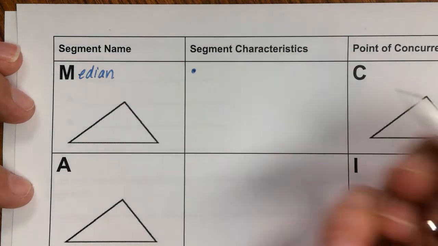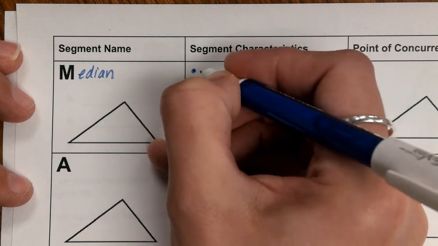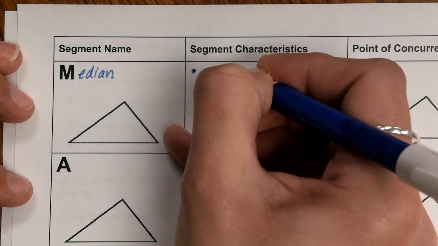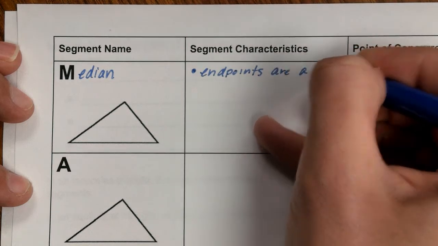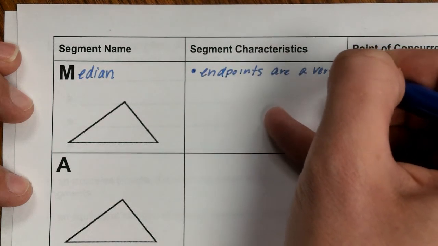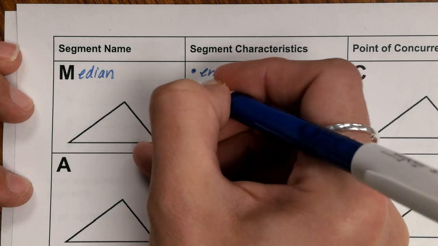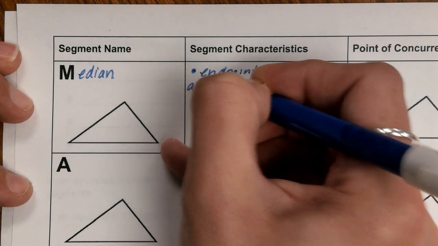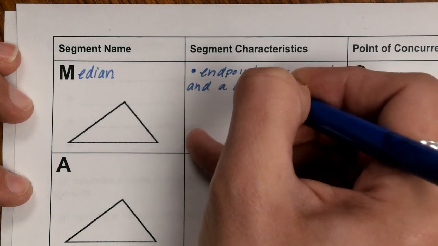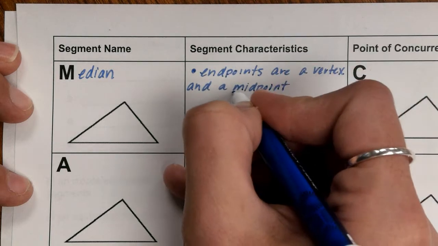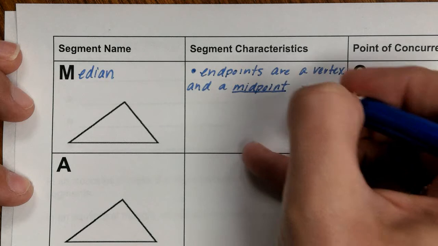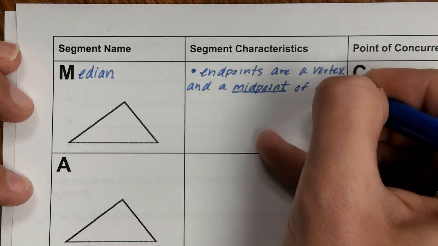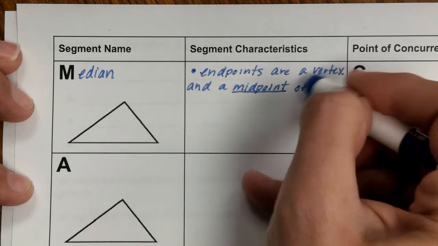And this special characteristic we're going to write down: your endpoints are a vertex and a midpoint. Midpoint being that keyword median. So it's going to be at a vertex and a midpoint of the opposite side.